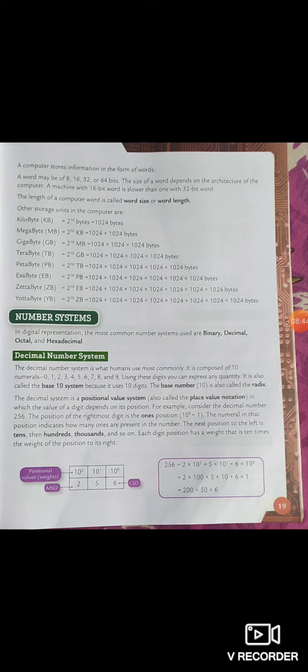The other storage units in computers are kilobyte, KB. We already know KB, MB, GB, TB. They are used in storage devices. So KB means kilobyte, which is 2 to the power 10 bytes, meaning 1024 bytes.